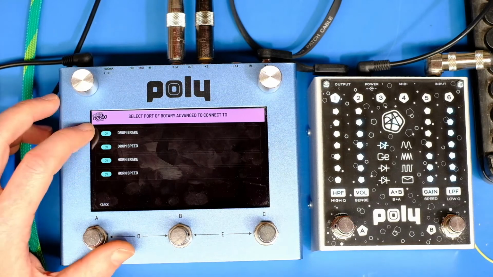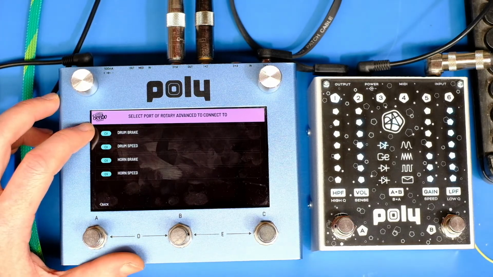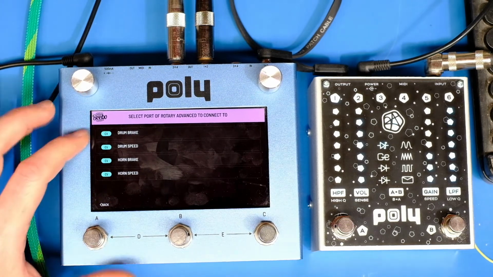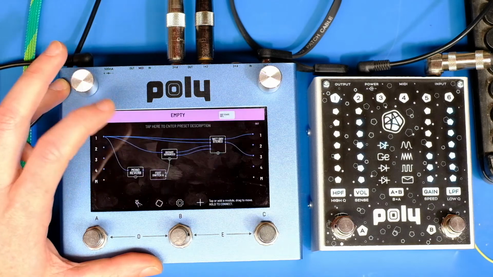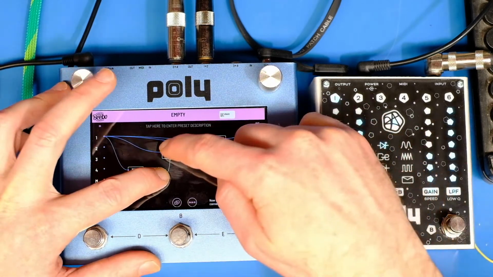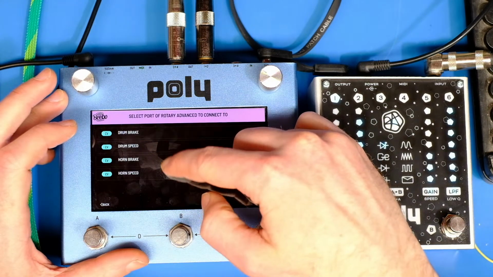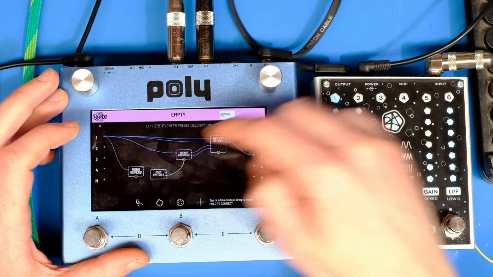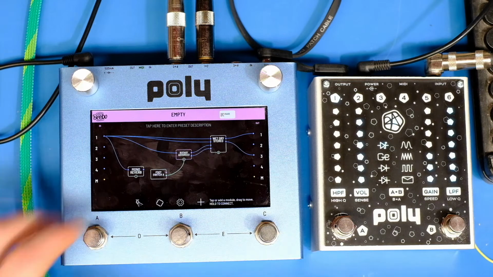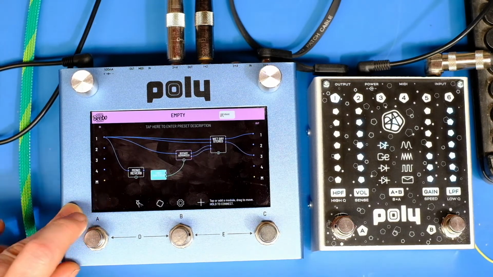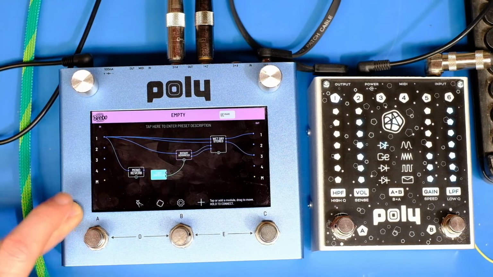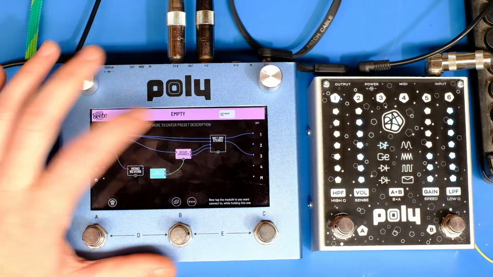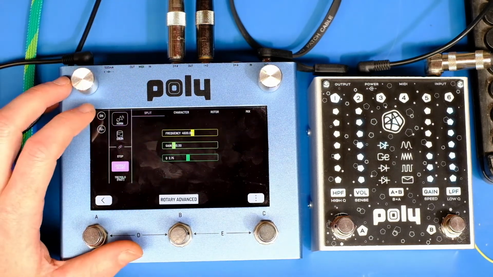And so we want to have, we can either have brakes for both of them, or we can control the speed for the horn or the drum. So let's control both of them. Speed. And now see we go to the slow speed, and then we go to the high speed. All right. So we went through the advanced features.